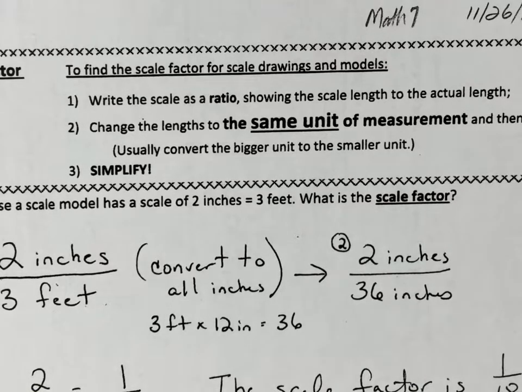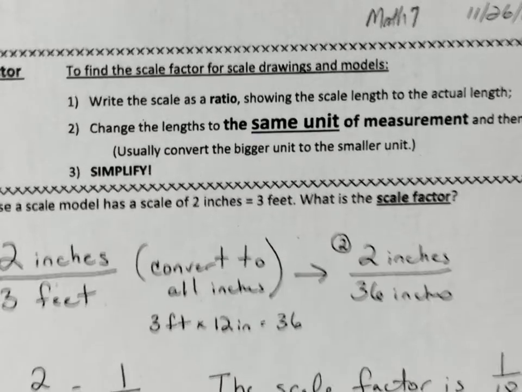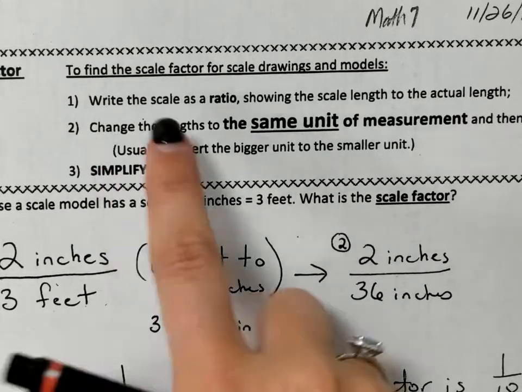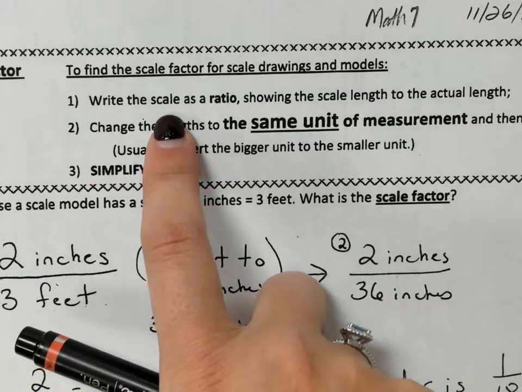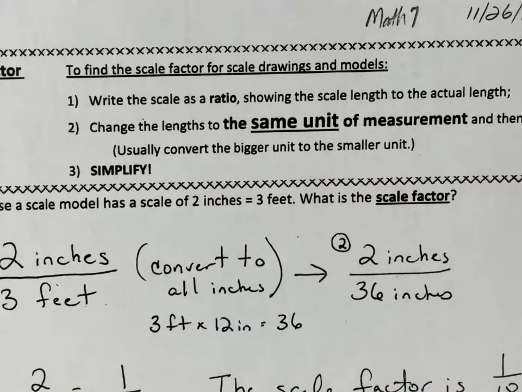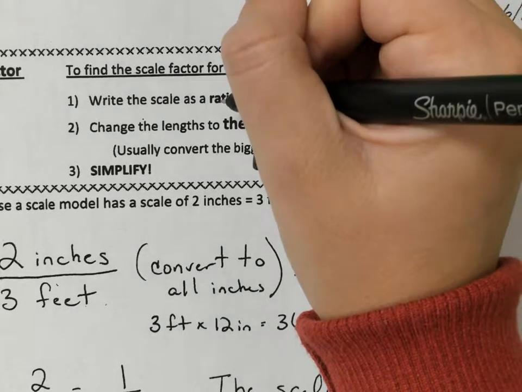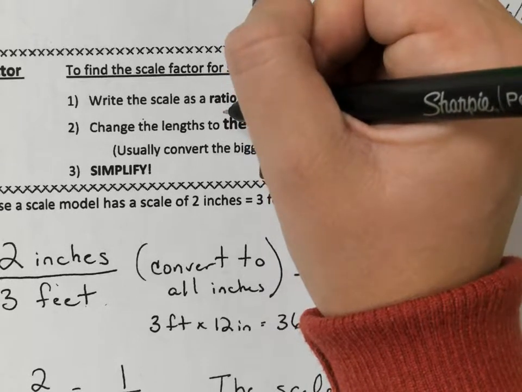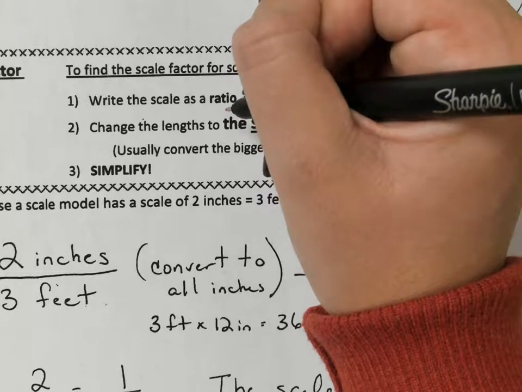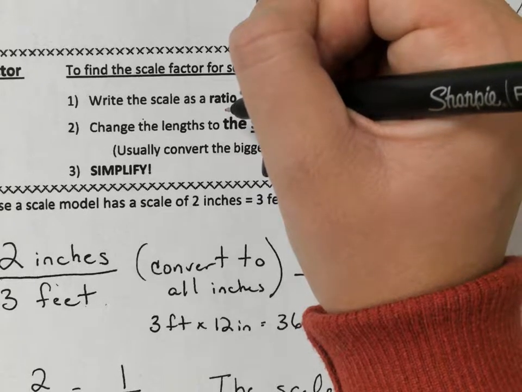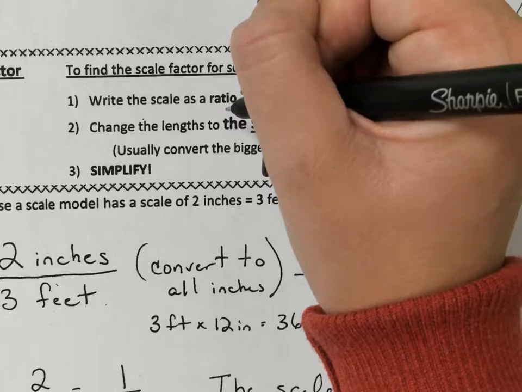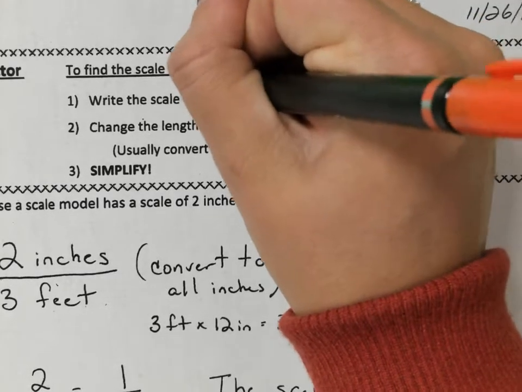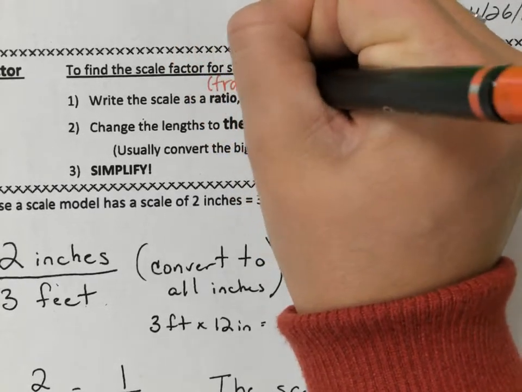Okay. So if we want to find a scale factor, the first step is I'm going to write that scale as a ratio. What does a ratio look like? How is it written? 5/1. So what is 5/1? A whole number or a decimal? Whole number. If you write it as 5/1, it's a fraction, right? So a ratio is going to be in the form of a fraction.